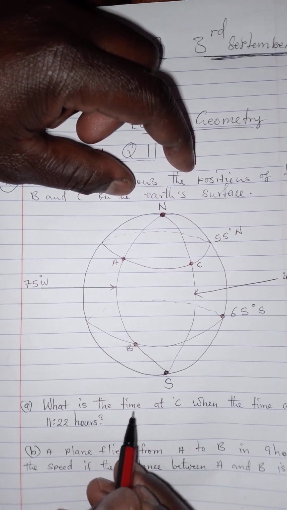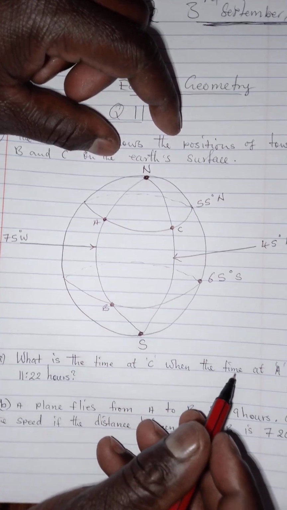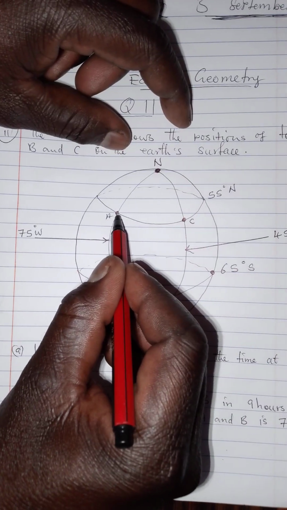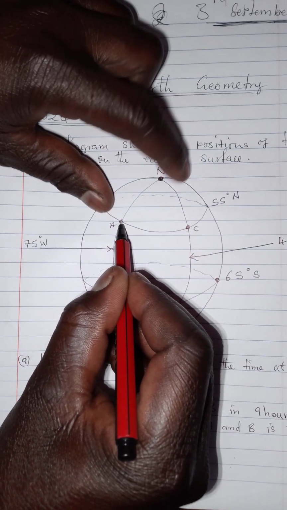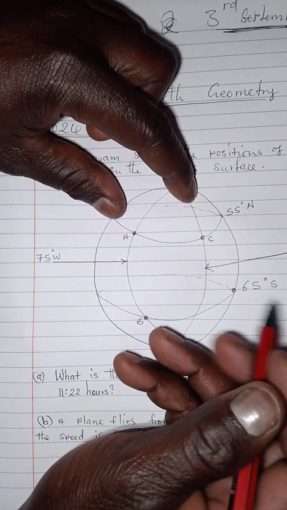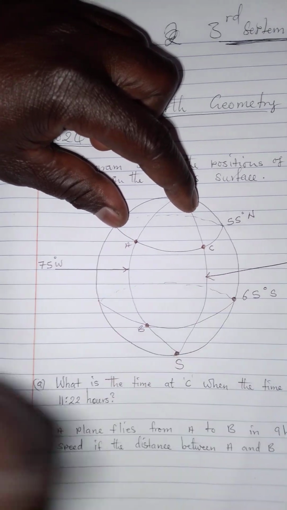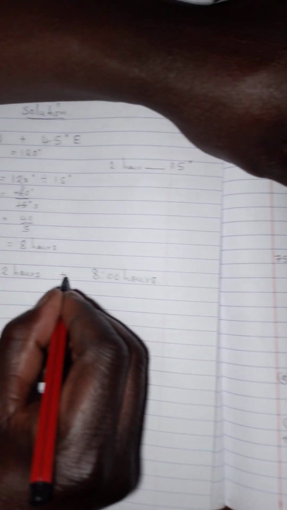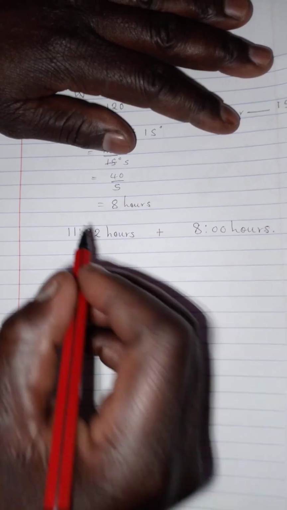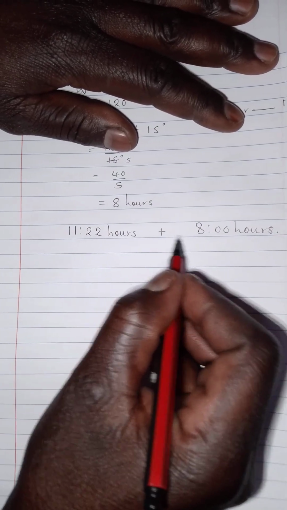They're asking what is the time at C when the time at A is 11:22 hours. When the time here is 11:22, imagine you want to go to C. Are you going to add or to subtract? We are going to add. So we'll put a plus here. 11:22 hours plus 8 hours.